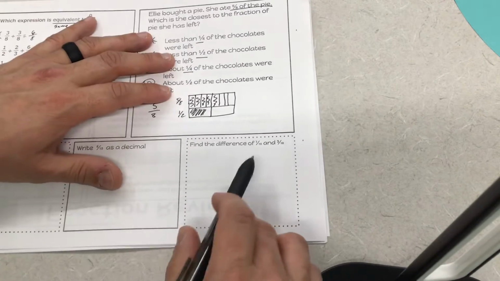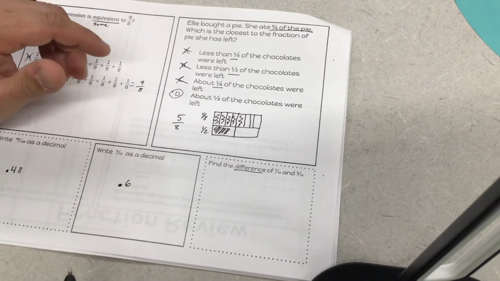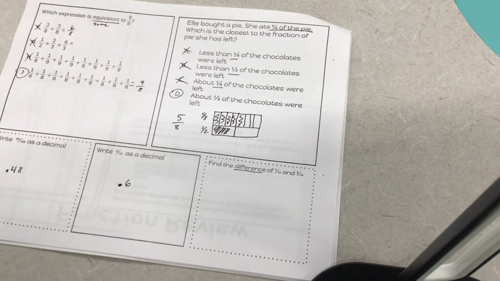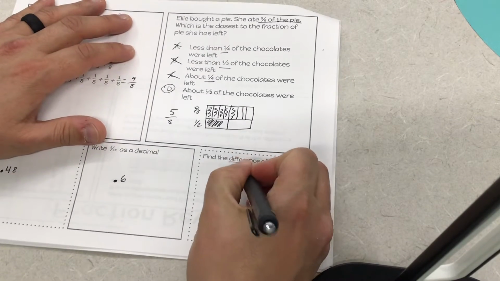This says find the difference. And when we talk about difference, what are we asking ourselves? Elliot, Brinley, Jeremiah, you're sitting at home going, subtraction. And you're 100% correct. When we see the word difference, we know that we are subtracting.